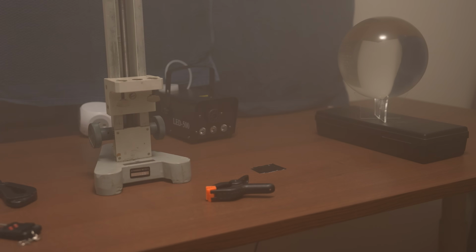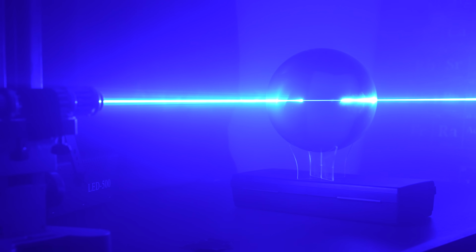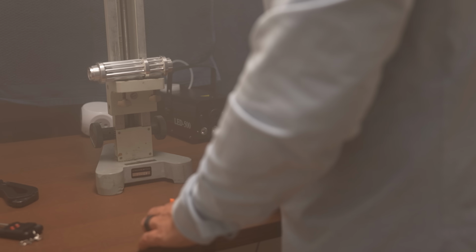I do have a specialty laser, which is very bright blue, but it's very dangerous, so we're gonna use it very carefully. How are we gonna use it very carefully, Derek? That is a good question. Maybe we're just gonna tape it on here. Yeah.